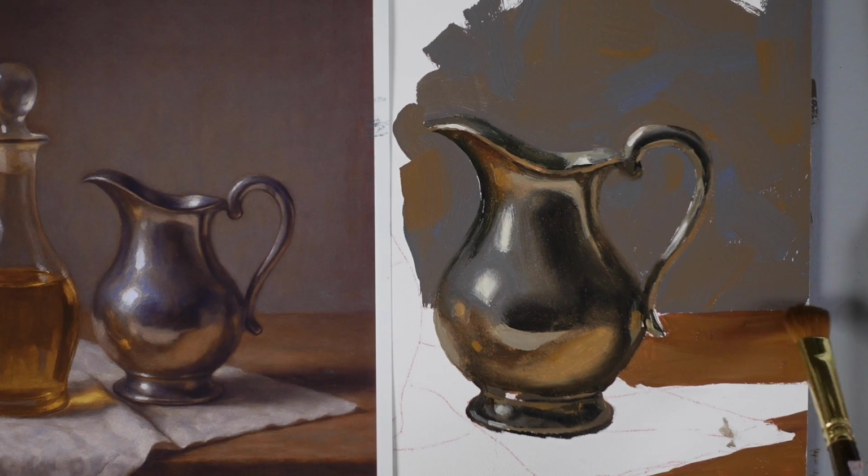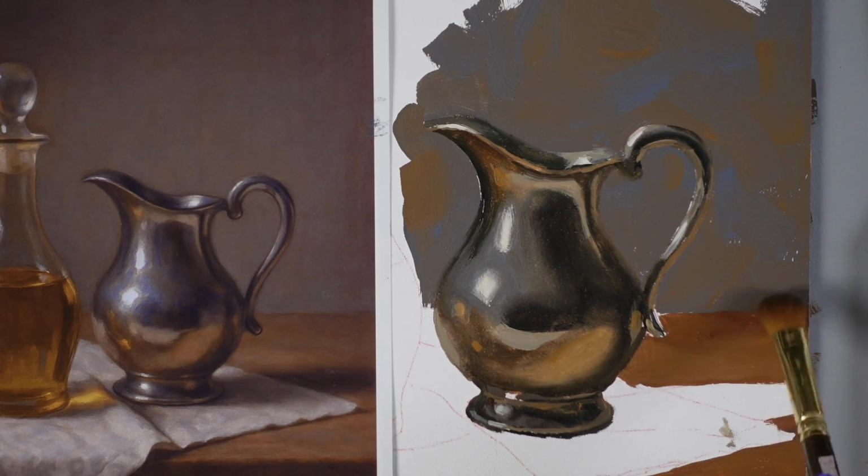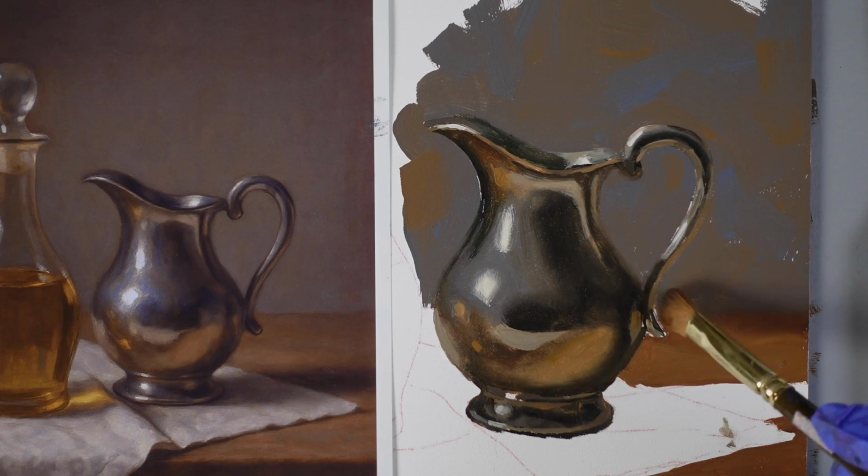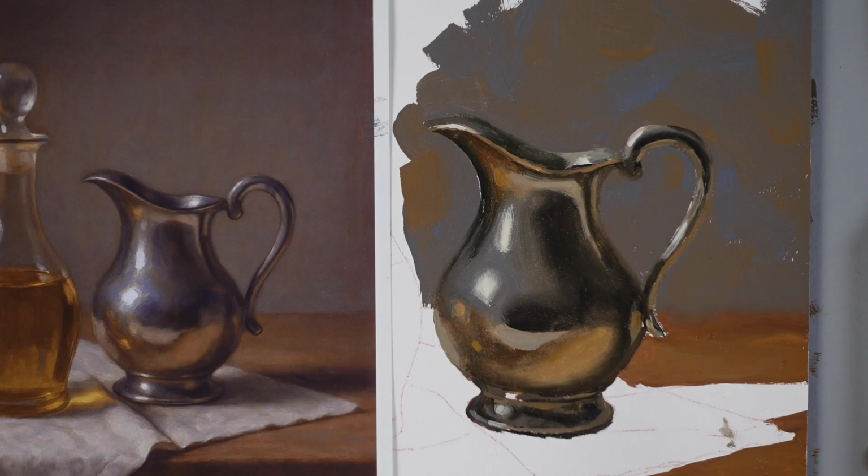This edge of the table, I definitely want to soften this. It's kind of like how a photograph has depth of field where stuff in the background is blurry, and that just helps direct your eye to the things that are sharp. So I think that looks better.